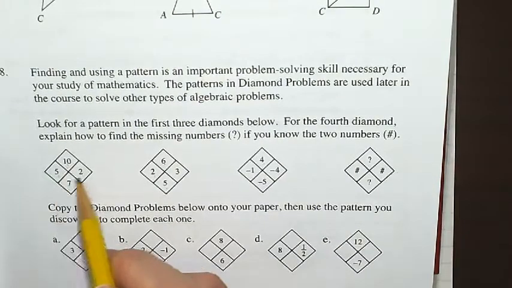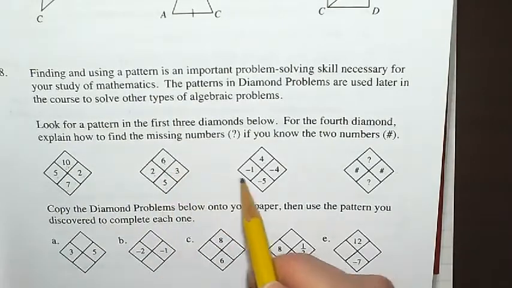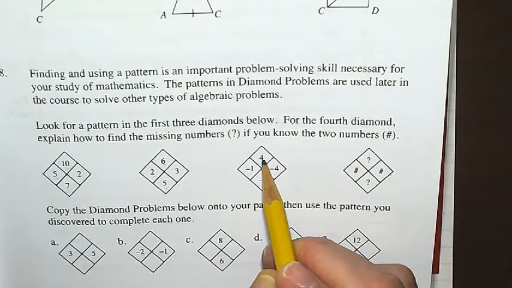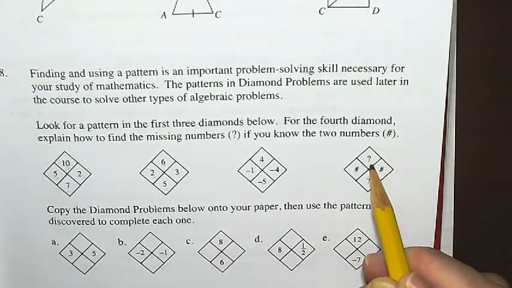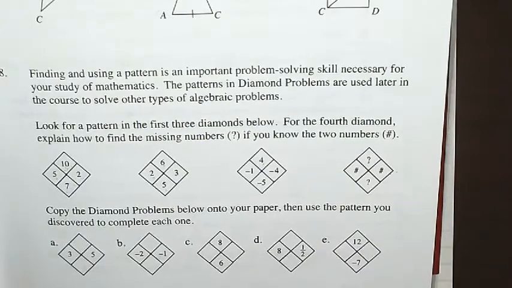Isn't 5 times 2, 10? Isn't 2 times 3, 6? Isn't -1 times -4, +4? So you are finding the product of those two numbers. That's what's going on top.